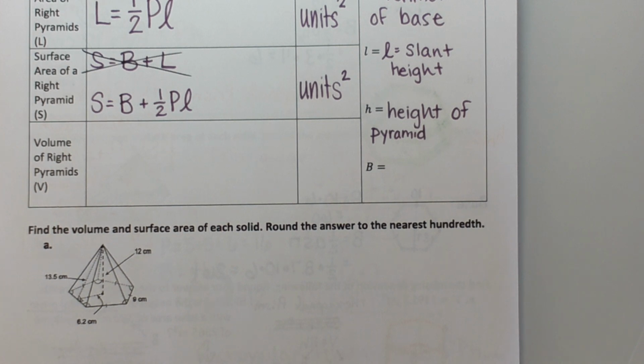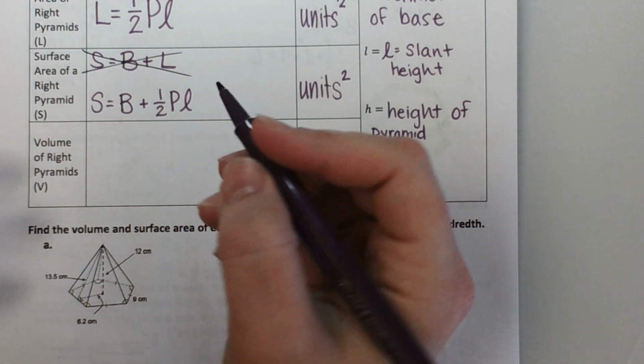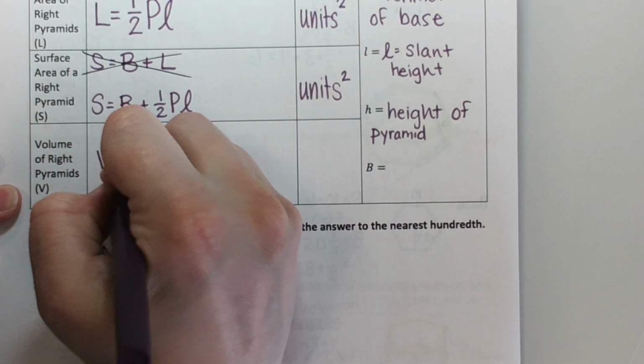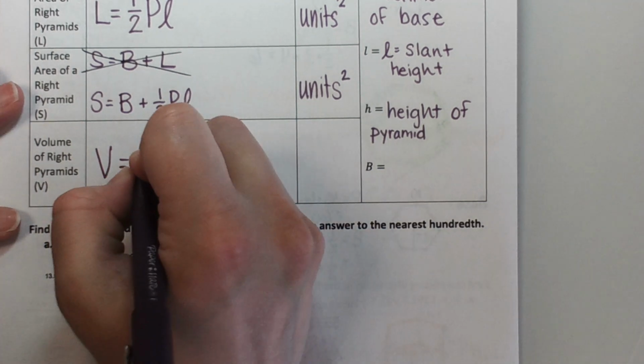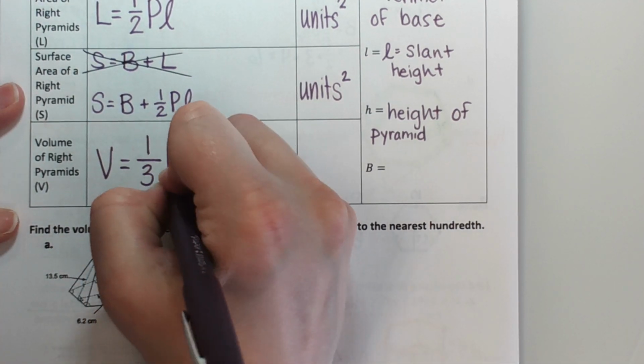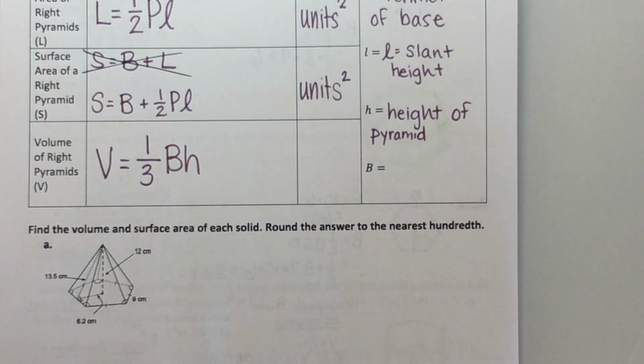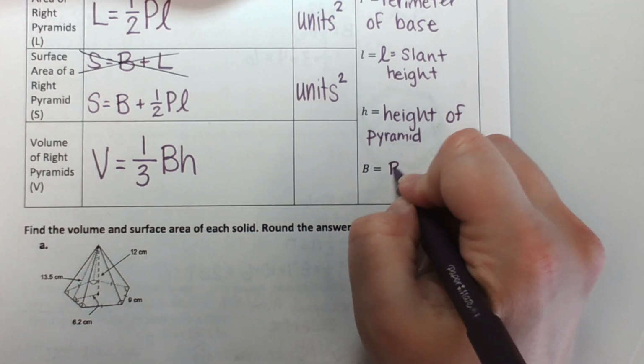How do you find the volume of a prism? What's the formula for prisms? Volume equals what? Base times height. A pyramid is 1/3 of that. To find the volume of a pyramid, 1/3 base times height. Where base, we're talking base area, not just base length.